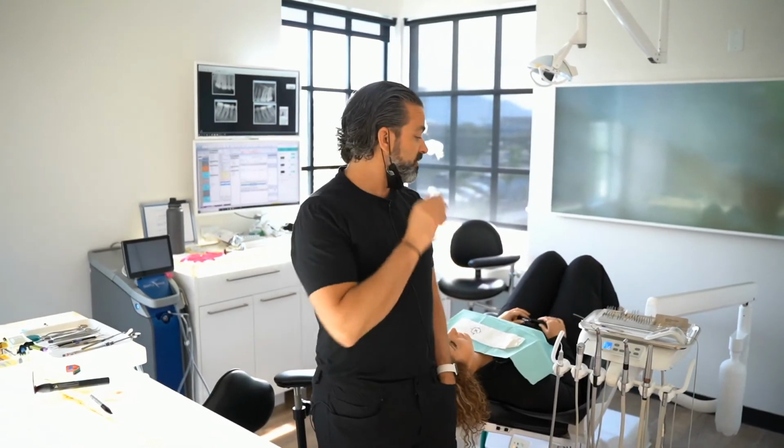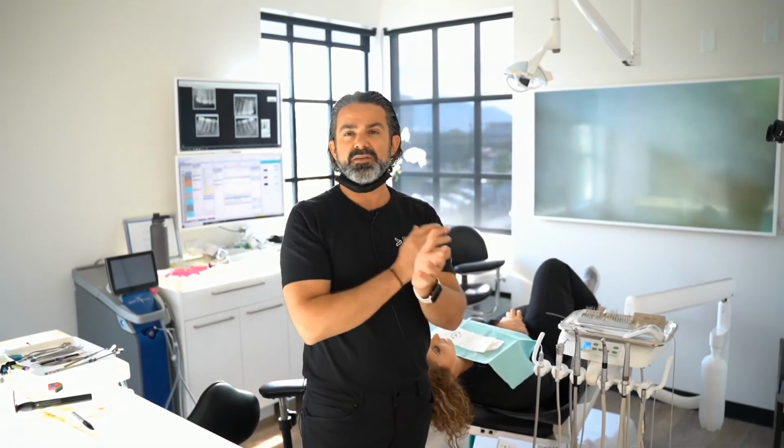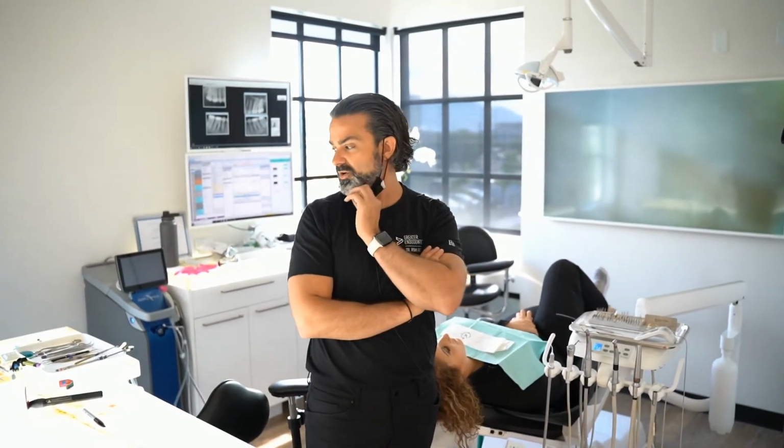Oh, it's too bad I am not doing a crown prep for you guys. Crown prepping under a microscope is phenomenal, because you can see the shadows and you can see the details of your crown prep in a way that I can't really explain unless I could show you.